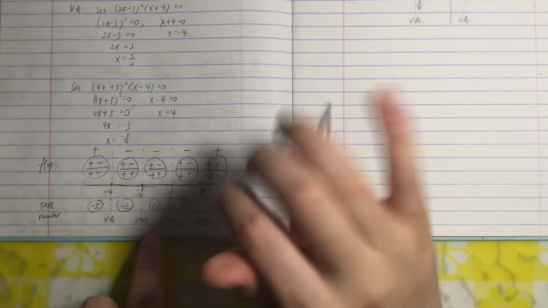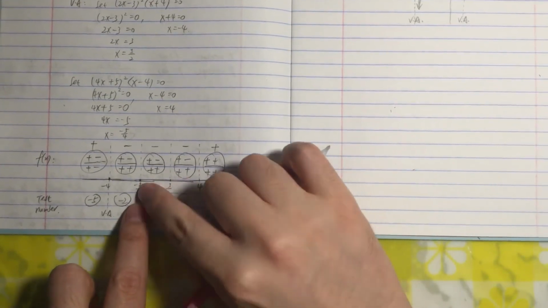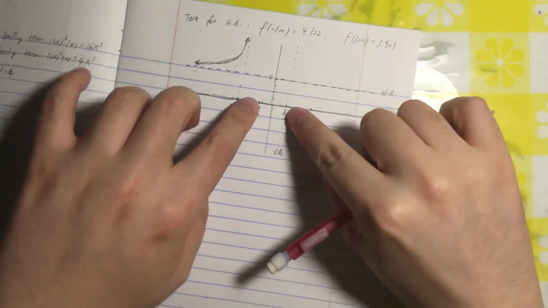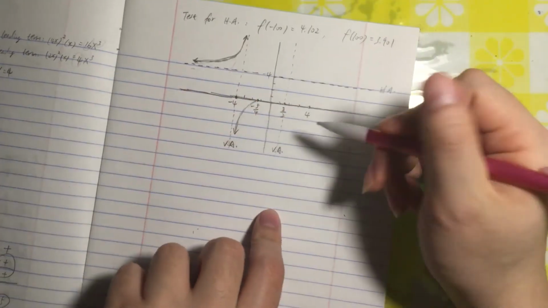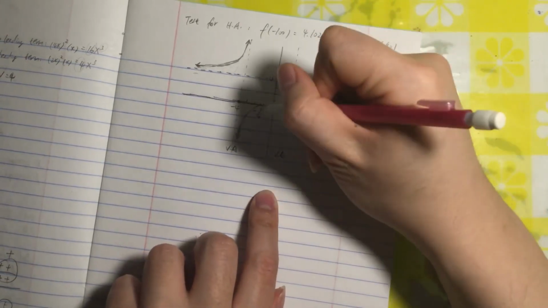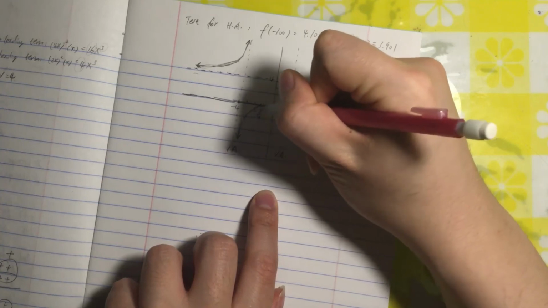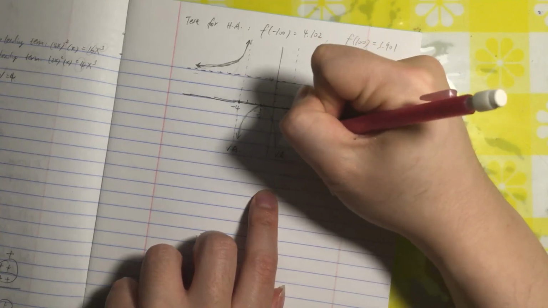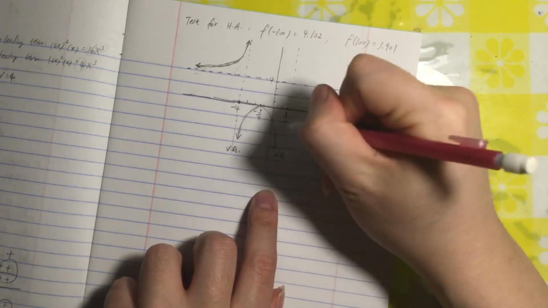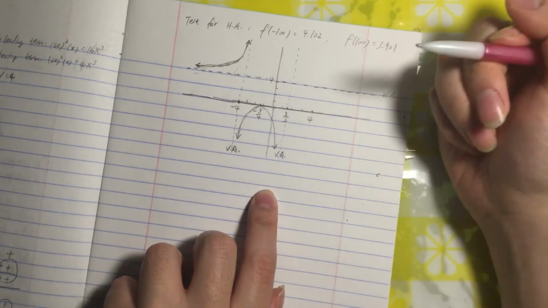Next, when x is between negative 5 over 4 and 3 over 2, function f is negative. That means function f is below the x-axis. And we know that this is a vertical asymptote. The curve must get closer to the asymptote. This is a vertical asymptote. The curve must get very close to the asymptote.